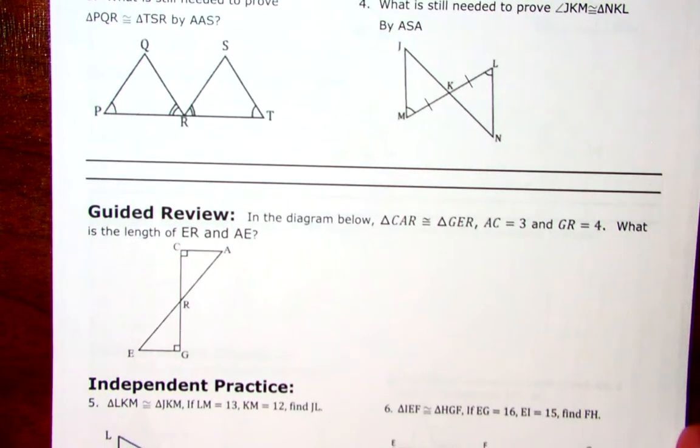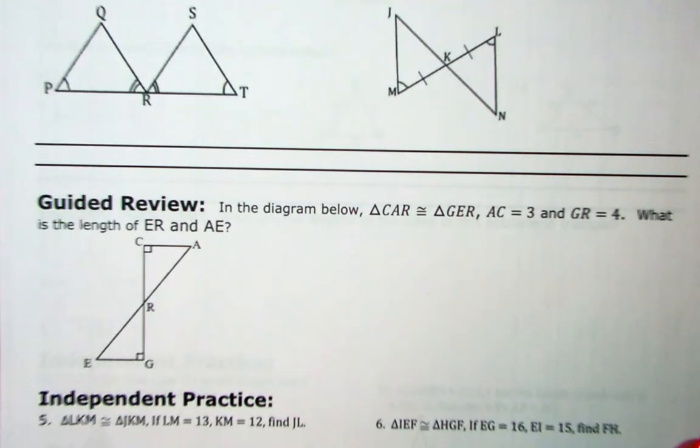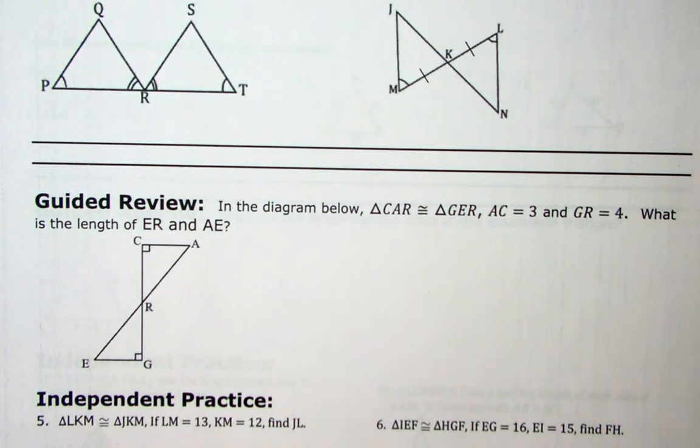Okay. In the diagram below, triangle CAR is congruent to triangle GER. AC equals 3 and GR equals 4. What is the length of ER and AE?